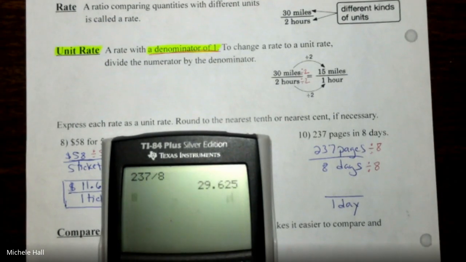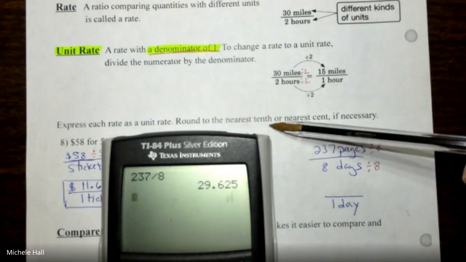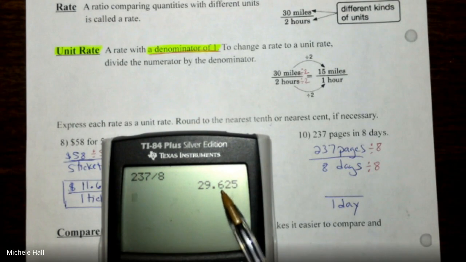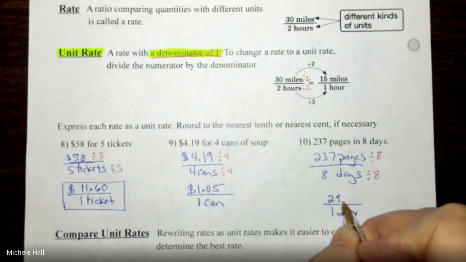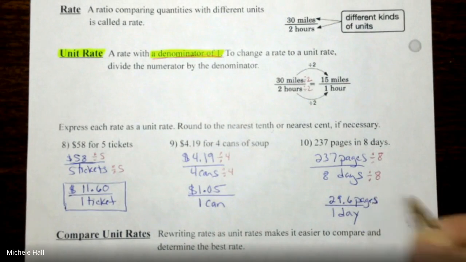I can read 29.6. I look behind the 6. It says to round to the nearest tenth. So tenths, hundredths, thousandths. Here's my tenths place. I look behind the 6 and it's a 2. It does not make the 6 round up. It stays the same. So 29.6. I can read 29.6 pages, about 29 and a half pages per day.